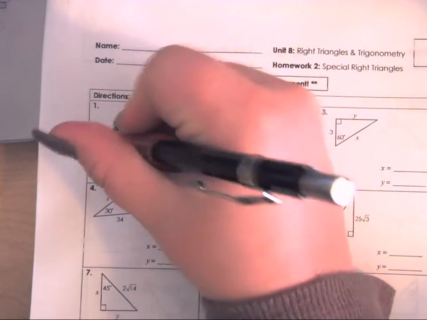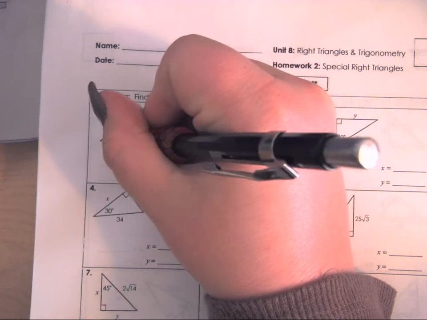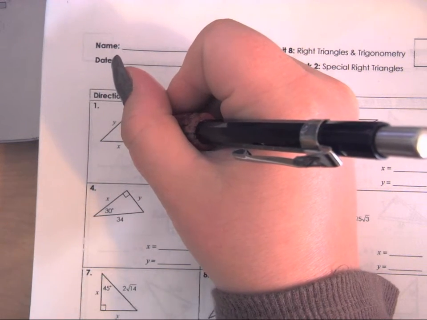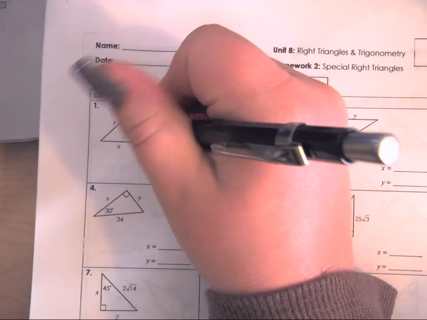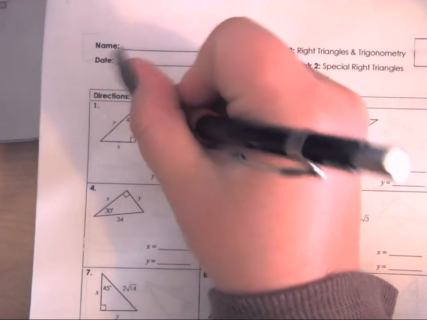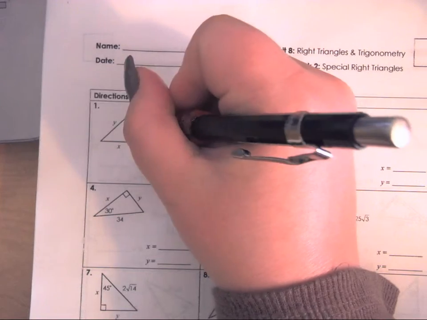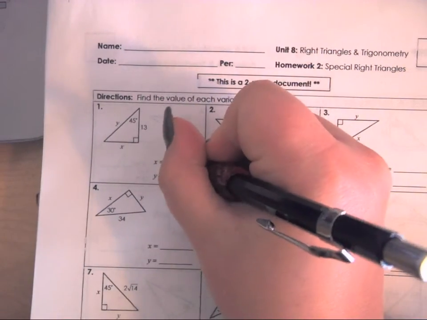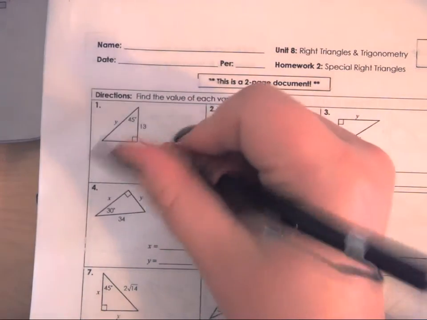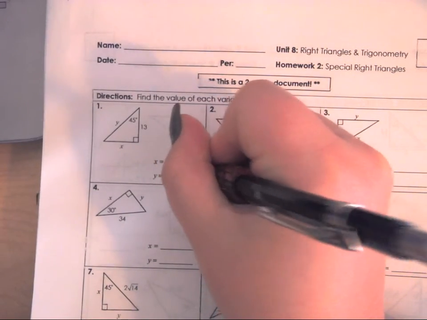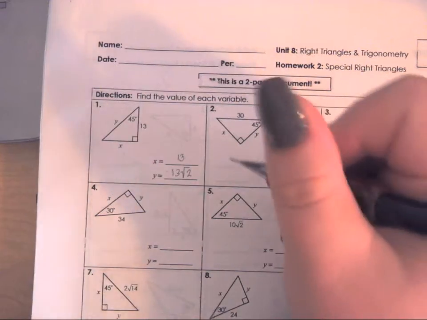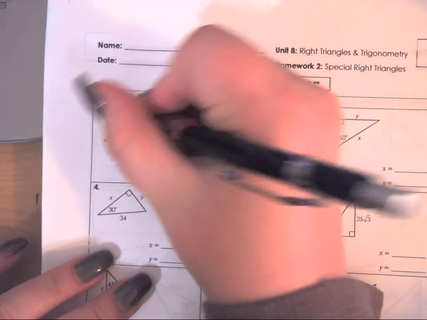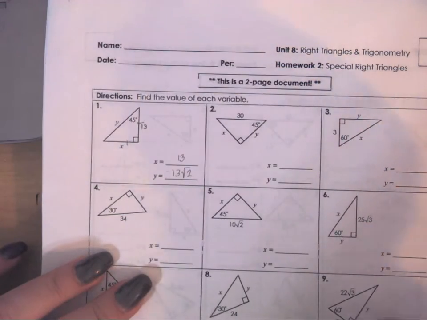This is a 45, 45, 90 triangle. So the rules are that the leg is the same as the leg, and then the hypotenuse is the leg times root 2. So these two are the same. So x is 13, and then y is 13 root 2. So these are the same, and then this is always the leg times root 2.